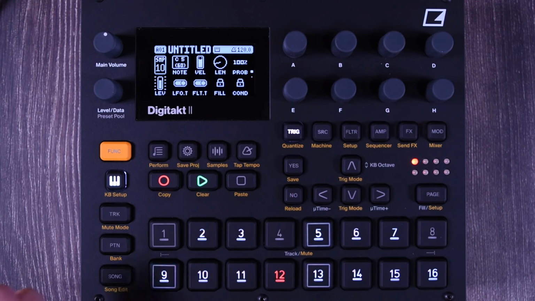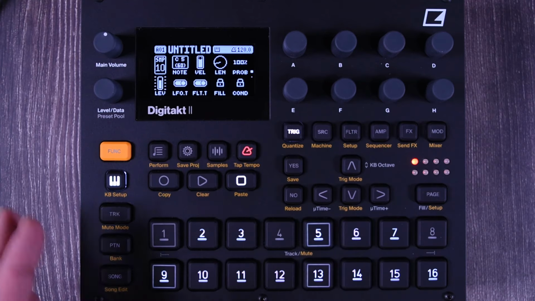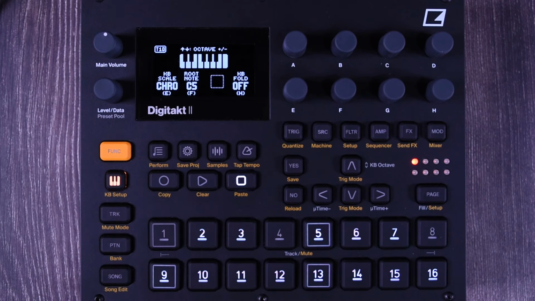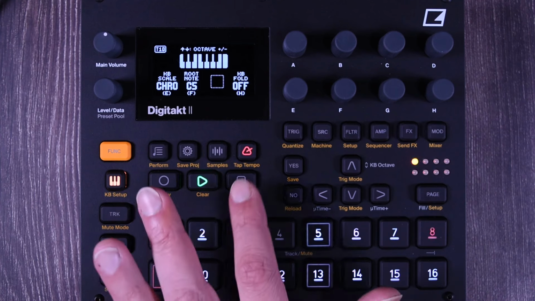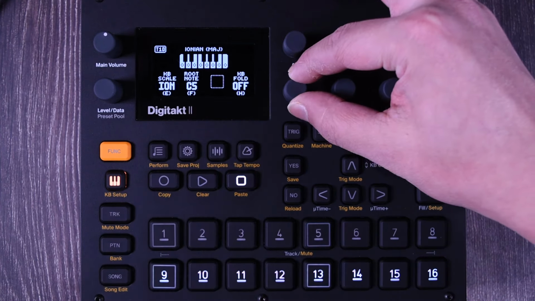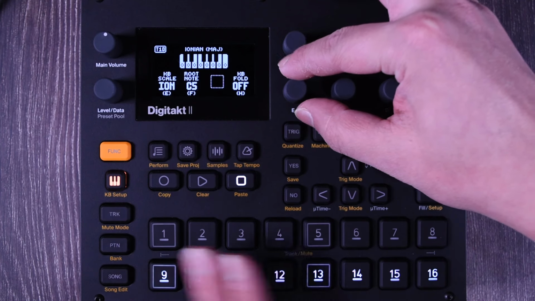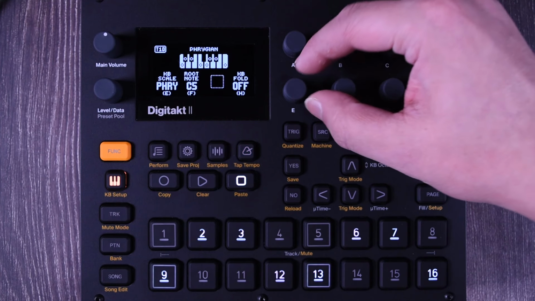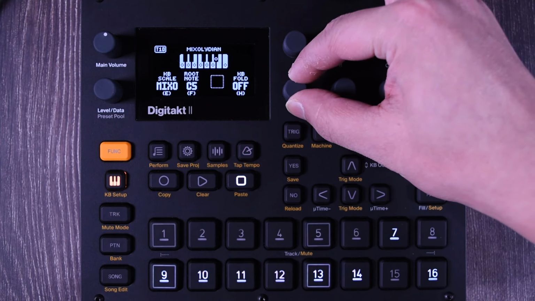Now, there's a lot more to this. I'm going to stop it for now, do function, and go to the keyboard. Right here, you have a visual representation of the keyboard, and you can also choose scales with the E. I want you to notice the triggers, because depending on the scale and the root note, it will change the layout of the keyboard.